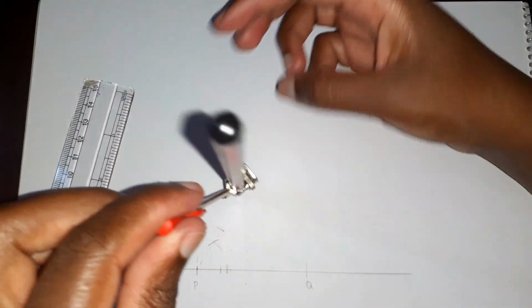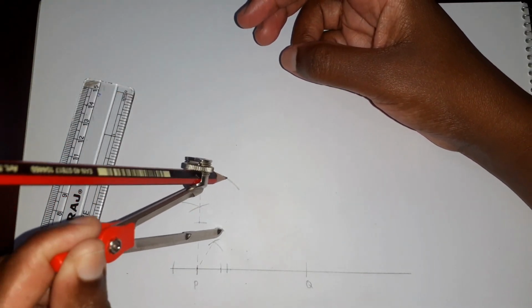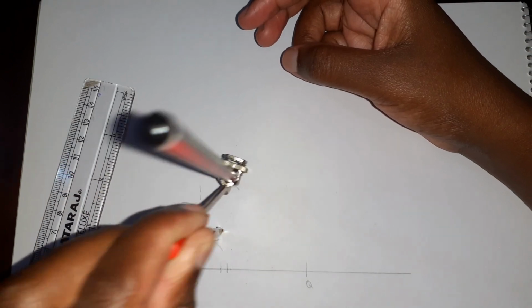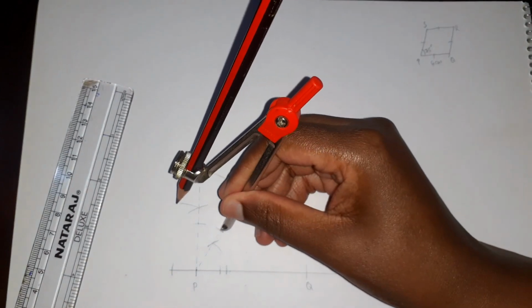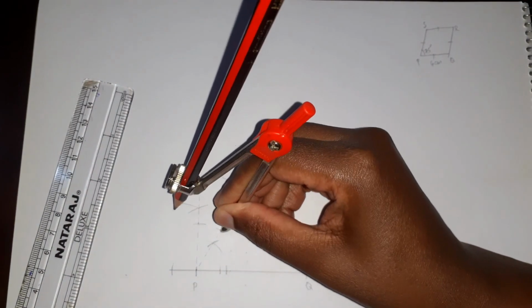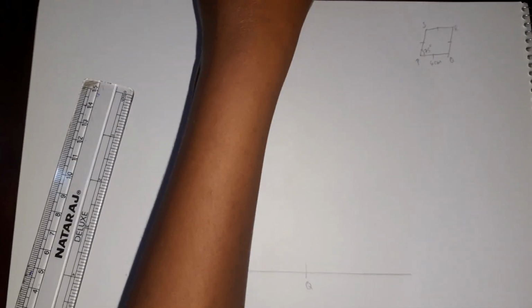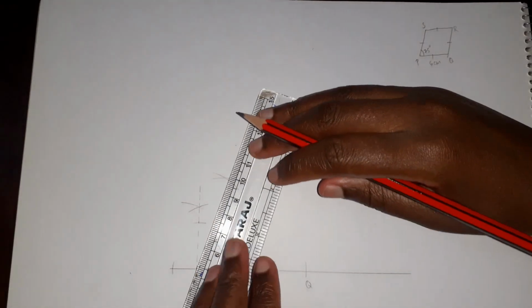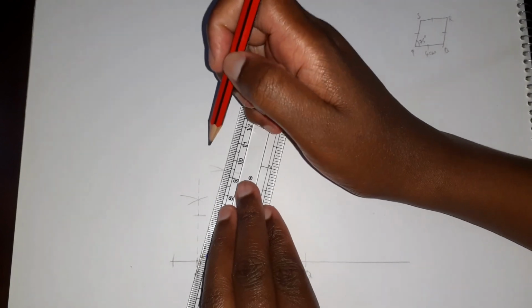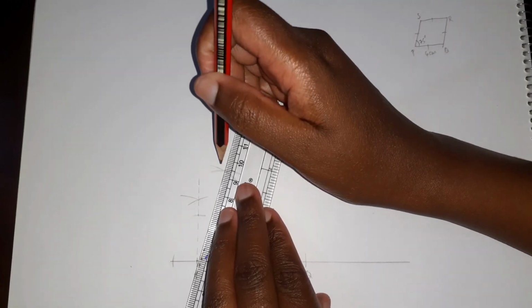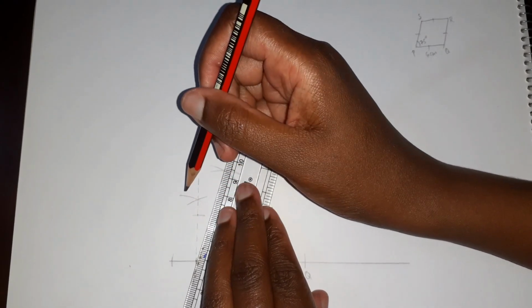You mark. Now where the two arcs bisect, that's our angle 75. And now you join with a solid line, because that is our line of interest.